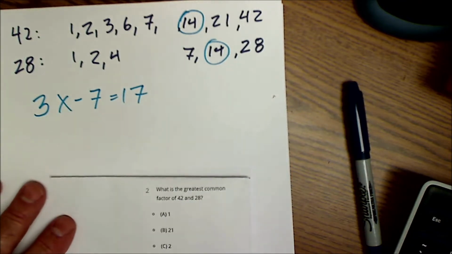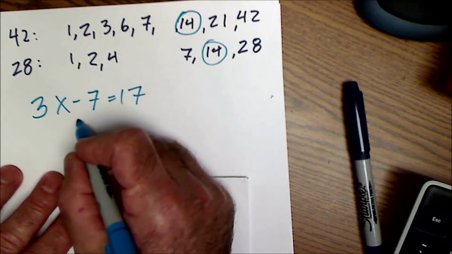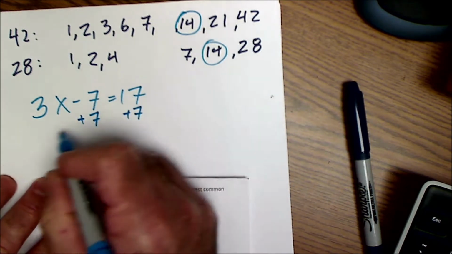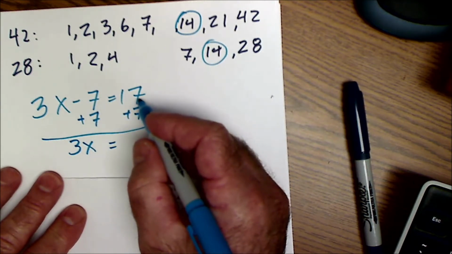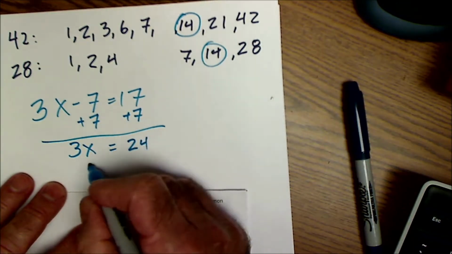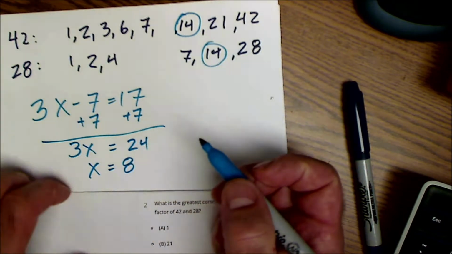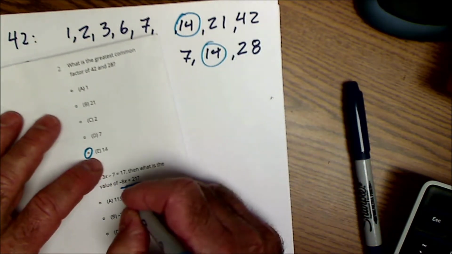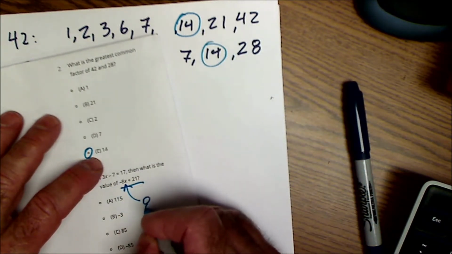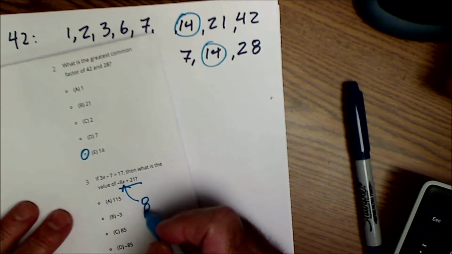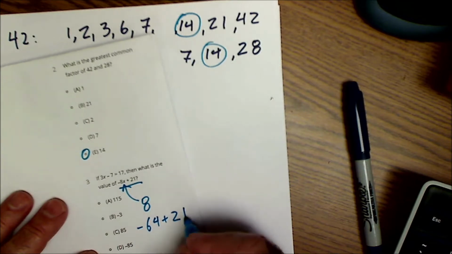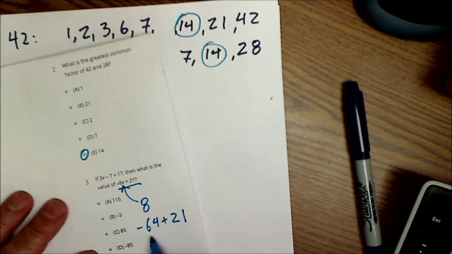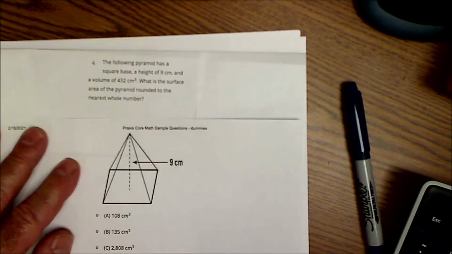So the way I solve this equation is to get x by itself. I add 7 to both sides to get 3x over here. Those will cancel, equals 17 and 7, 24. x is equal to 8. I take that value of 8 and plug it in here. So I have negative 8 times 8, negative 64, plus 21. Negative 64 plus 21 is going to be negative 43.